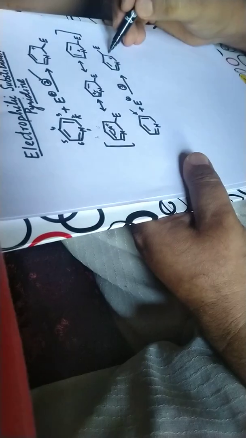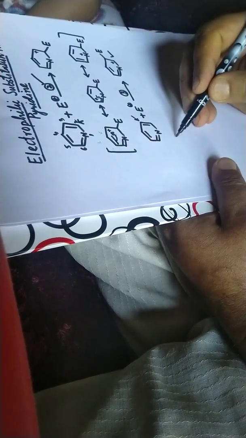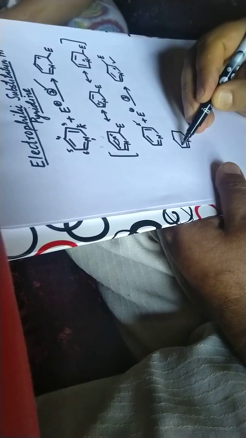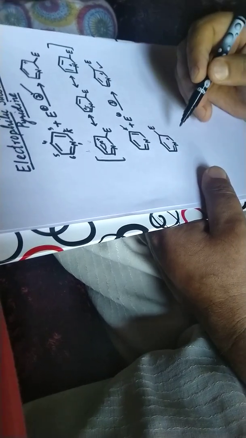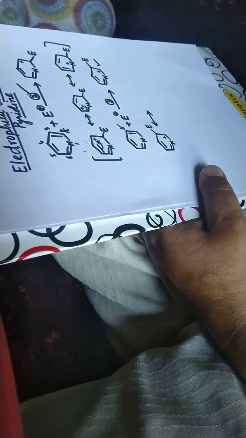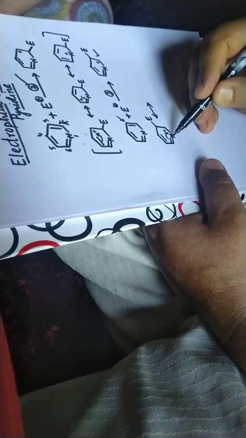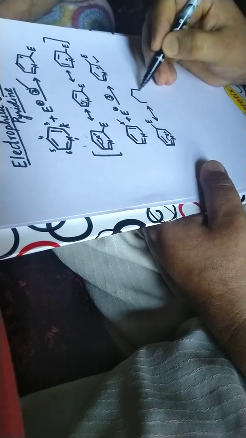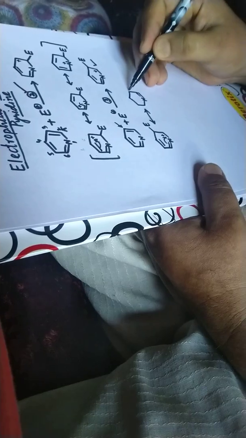Now look at this intermediate. It will also be resonance stabilized. How? Let's find out. This is the carbocation intermediate, and how will this be resonance stabilized? This bond will move towards this, from this side of nitrogen to this side of nitrogen, and you get a resonating structure like this.